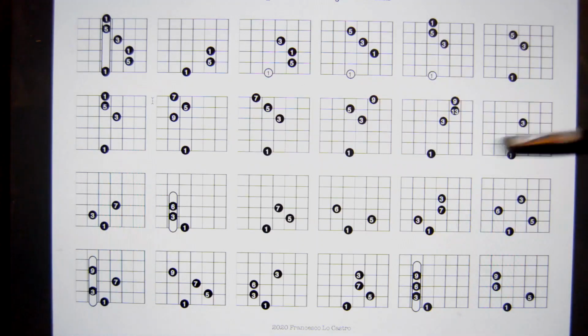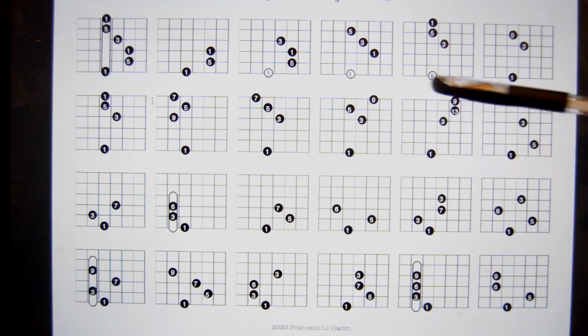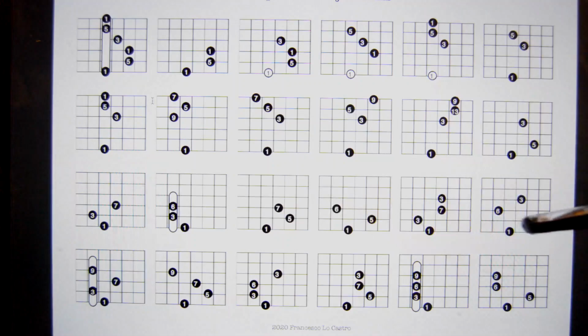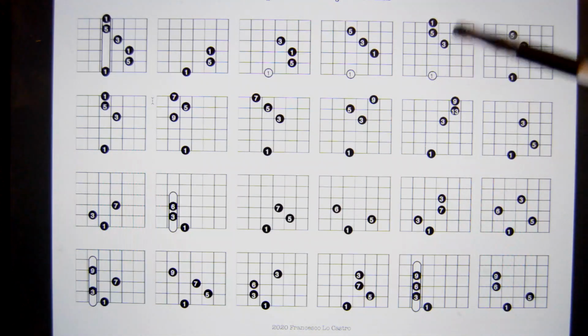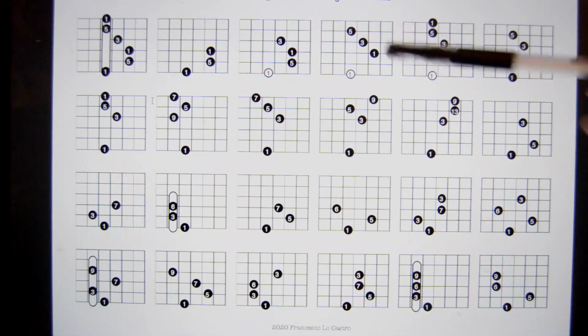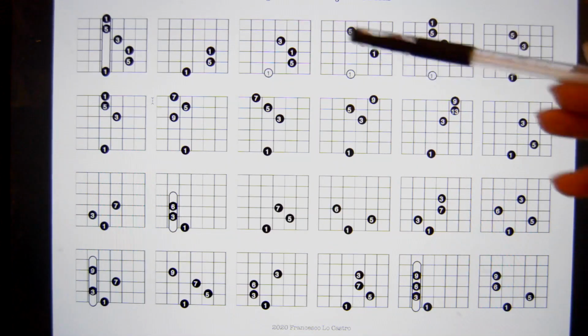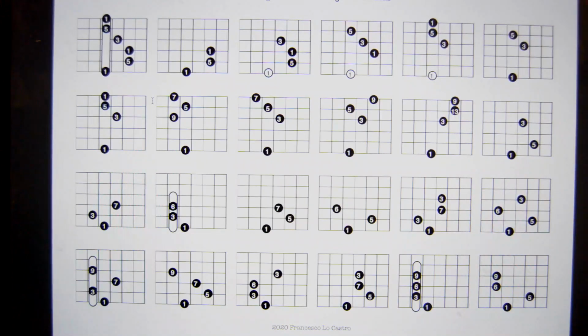In sequencing this, I didn't go for some sort of an exercise. Here I put the main triads. Okay, this is very used in funky music. This makes me think of Hendrix and Red Hot Chili Peppers in a way.